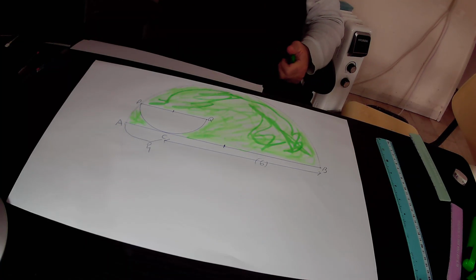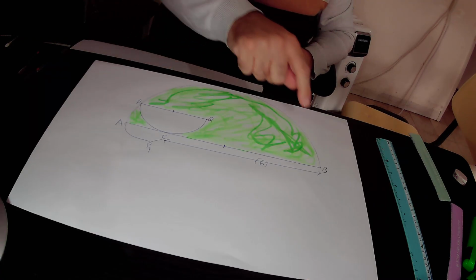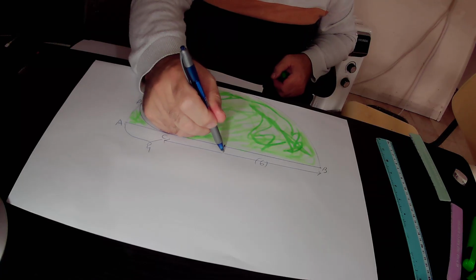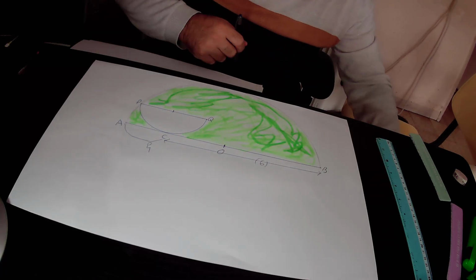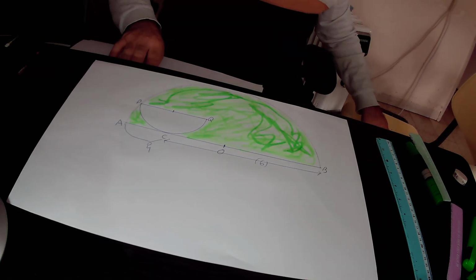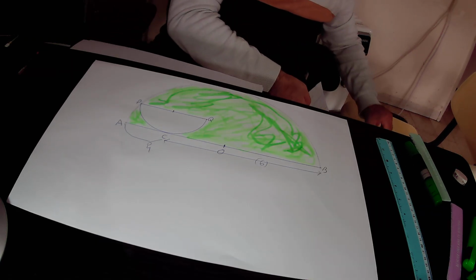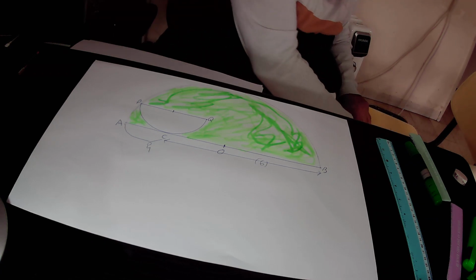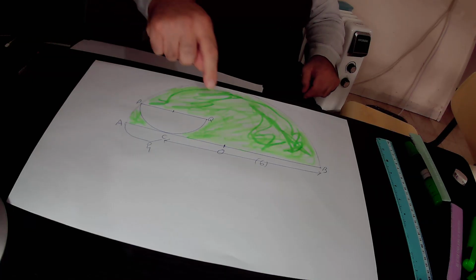So first of all, we will define the center of this big semicircle. This point is point O. Likewise, we will define the center of this small semicircle.